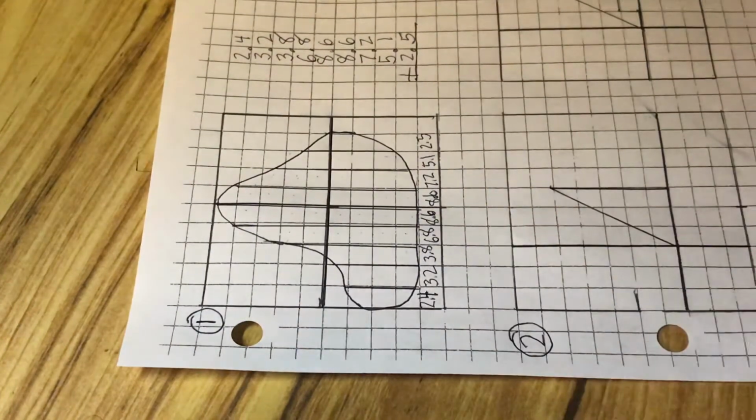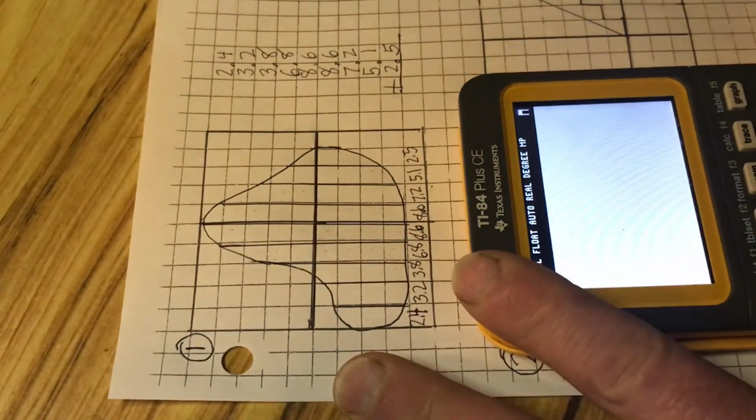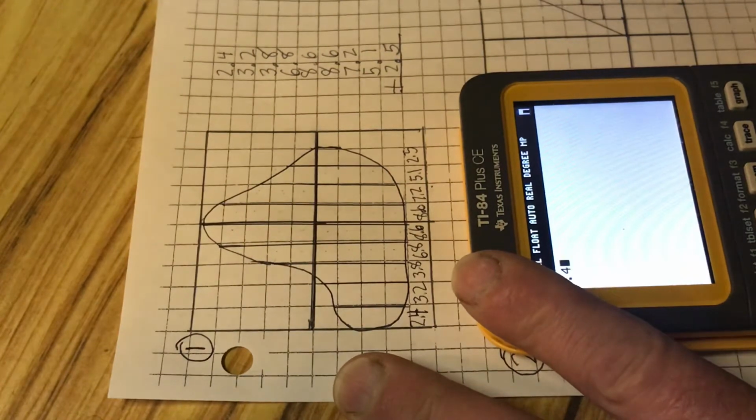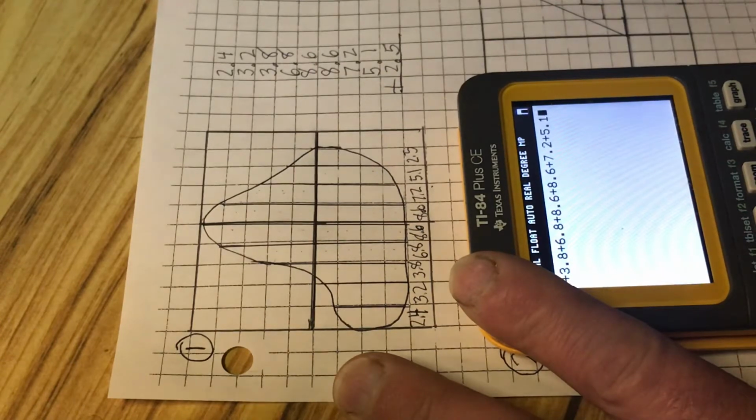And I do have my calculator over here. I could use it. So let's see. Get our screen turned on. And we'll add those. 2.4 plus 3.2 plus 3.8 plus 6.8 plus 8.6 plus 8.6 plus 7.2 plus 5.1 plus 2.5.